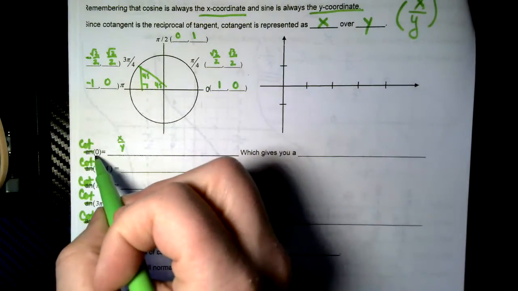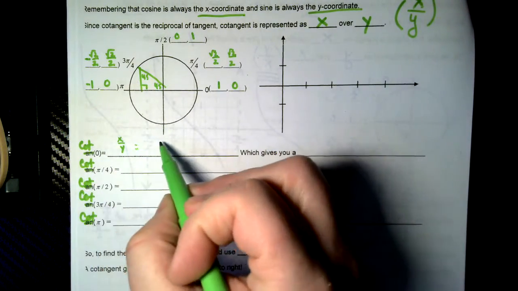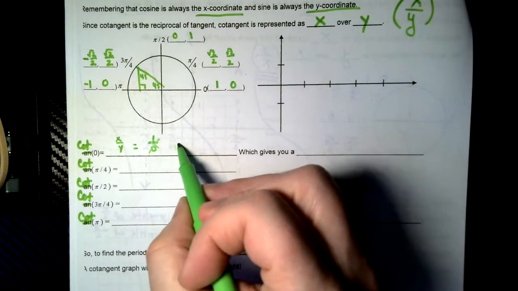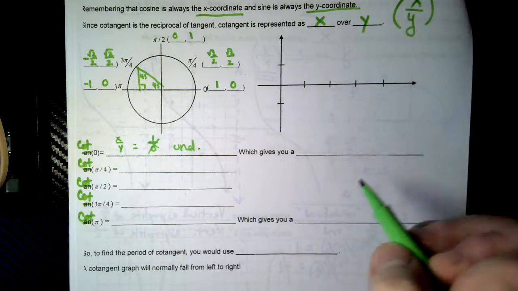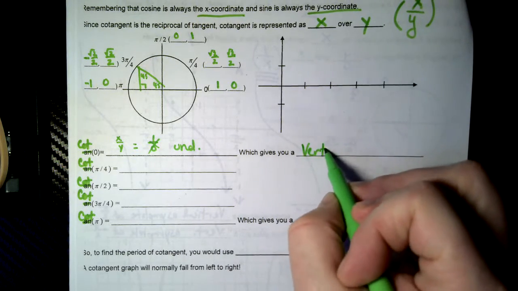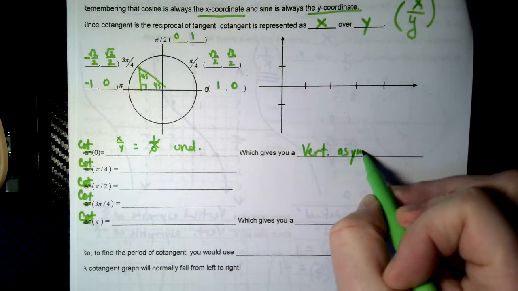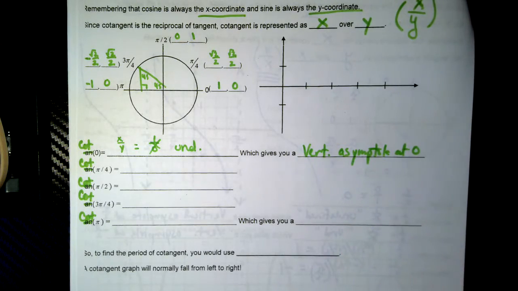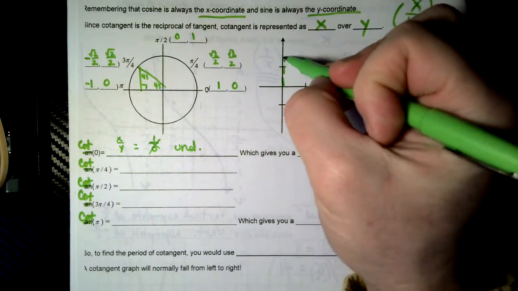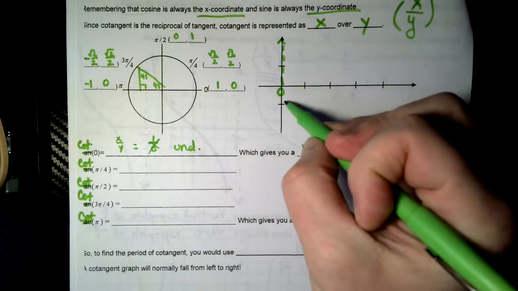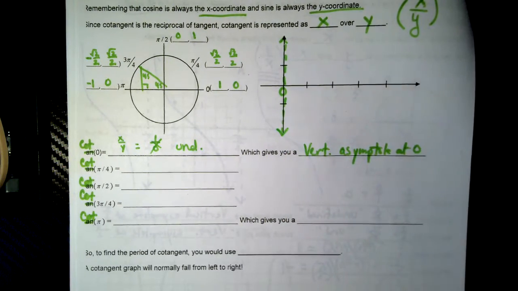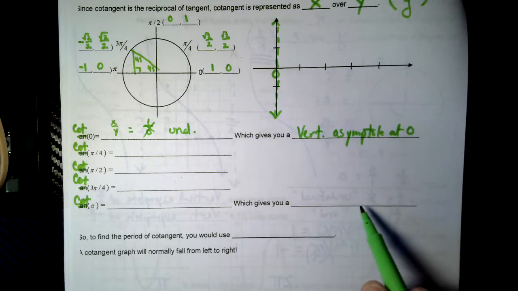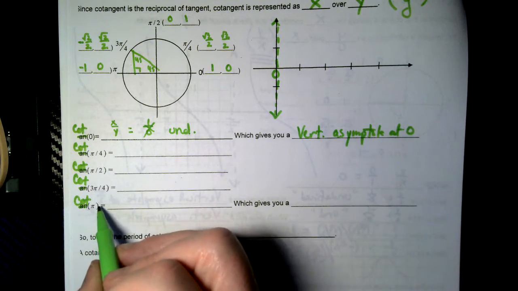But take a look at how this one works out. If I go x over y, when I do cotangent of 0, right away I'm going to get 1 over 0, which is undefined. All right, so there's a vertical asymptote at 0. Put a big old 0 in there. The other vertical asymptote, you can already tell by the way they did the notes down here, is going to be at pi.